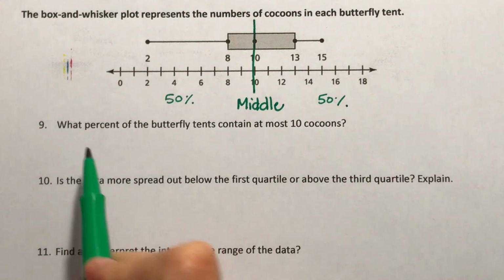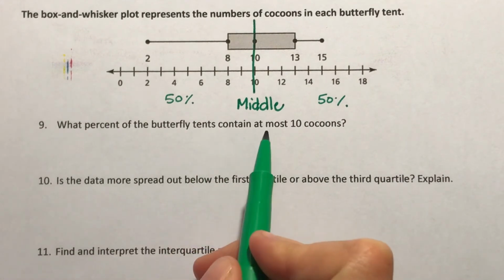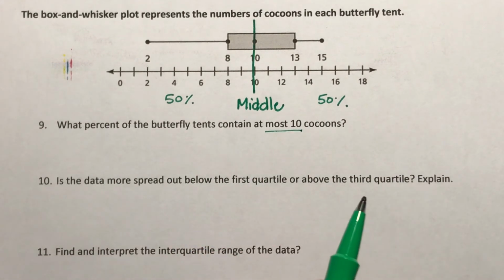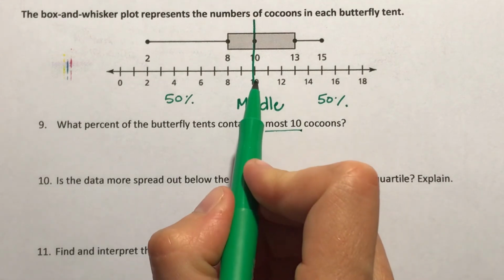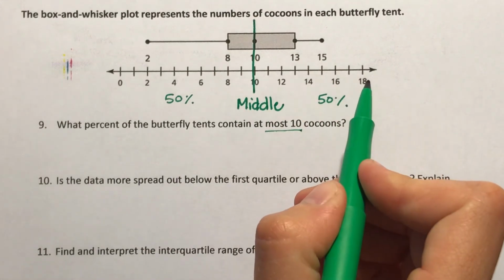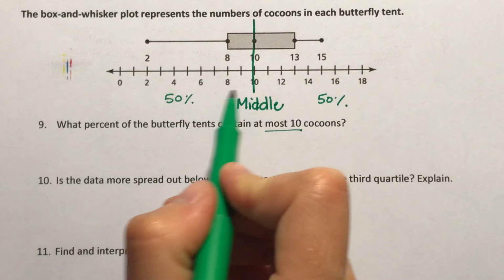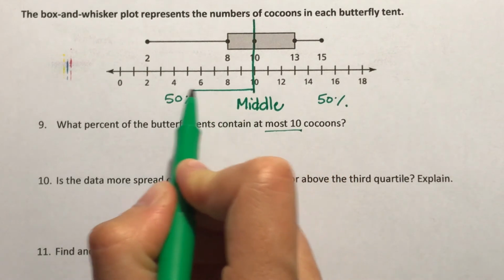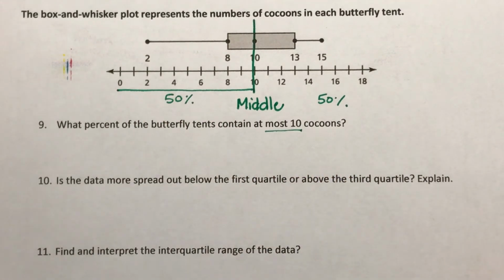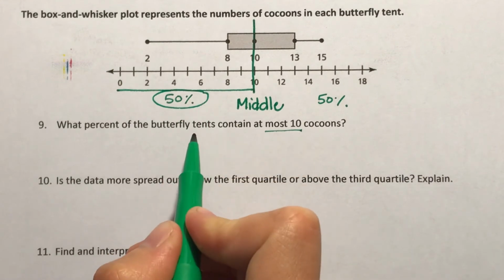All right, so if it says what percent of butterflies contain at most 10, that means you can't have any more than 10 cocoons. So it's saying how many have 10 or less. So percentage wise, we're talking 50.